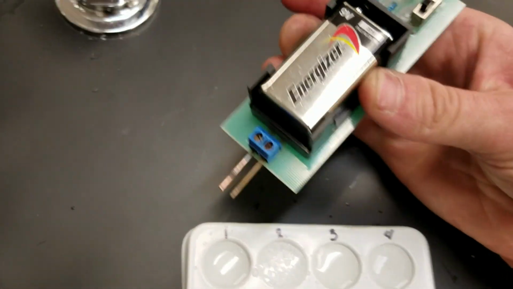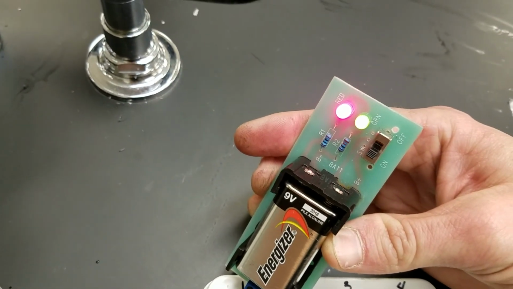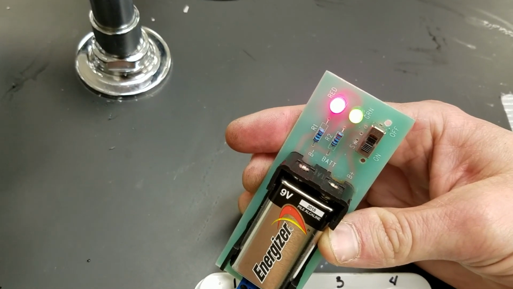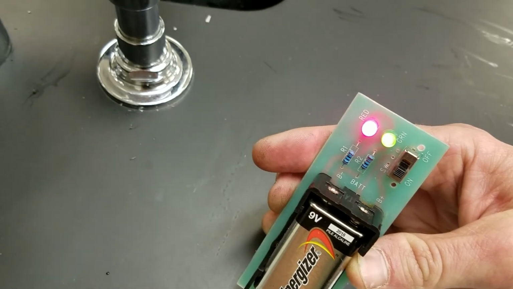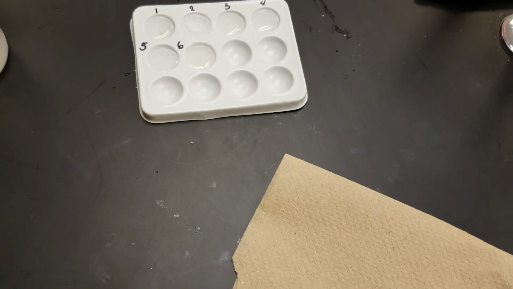Number 1, both of them are quite bright. So number 1, calcium chloride, has very good conductivity. I'm going to dry off my leads, make sure I'm not, for lack of a better word, cross-contaminating things.